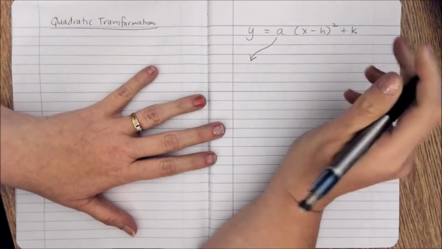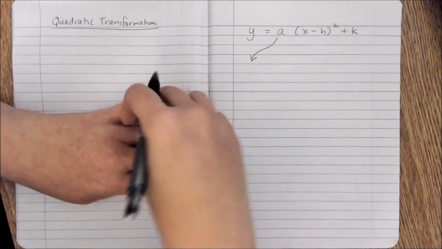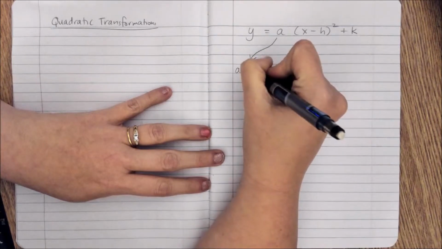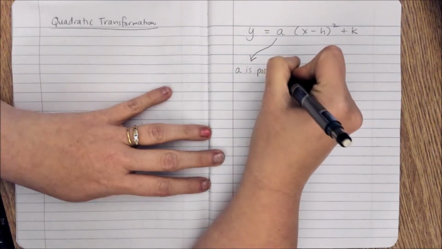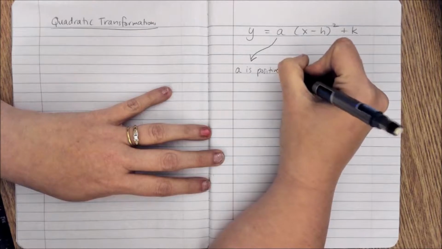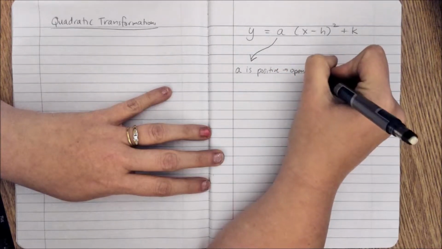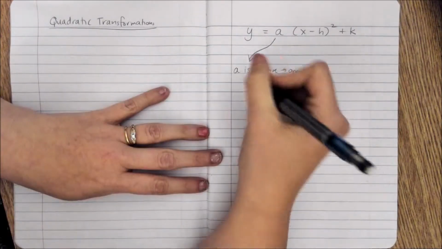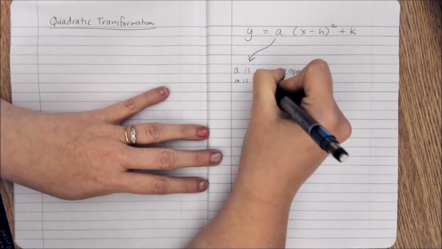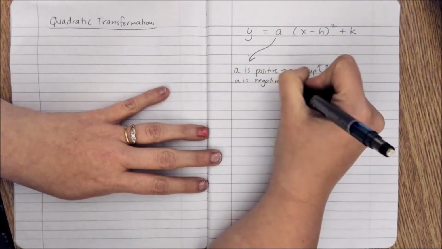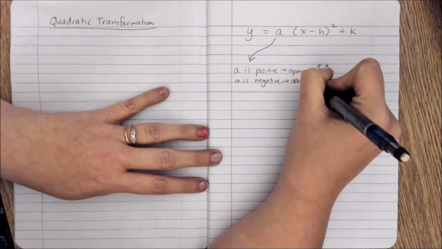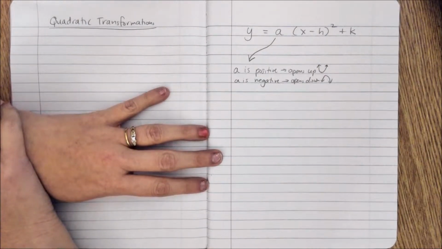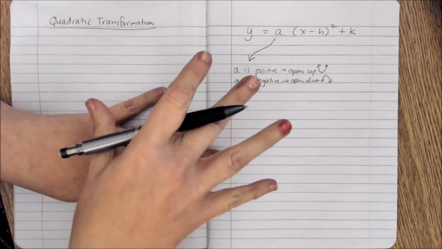So A tells us a couple of things, okay? The first thing that A tells us is that if A is positive, my parabola opens up. So that means it's going to be opening like that, okay? If A is negative, then my parabola opens down, which means it's pointing that way, okay? So that's one of the first things that A tells me.